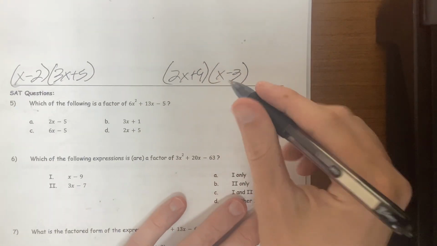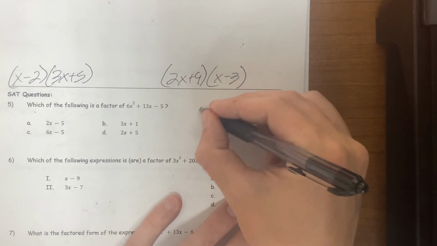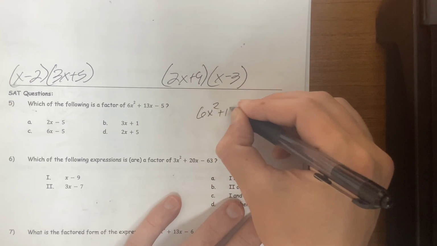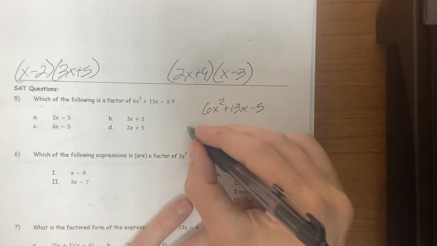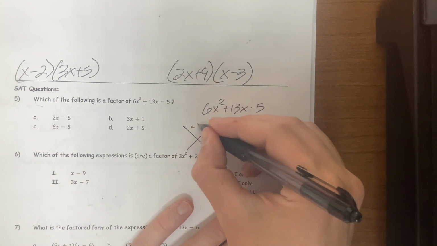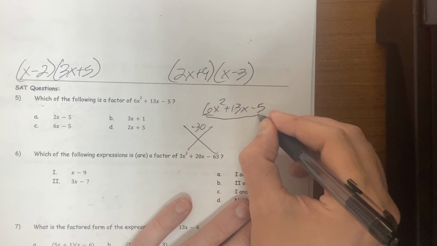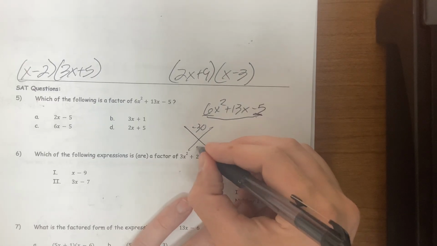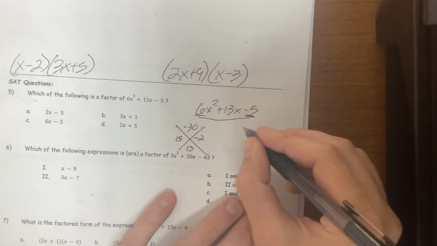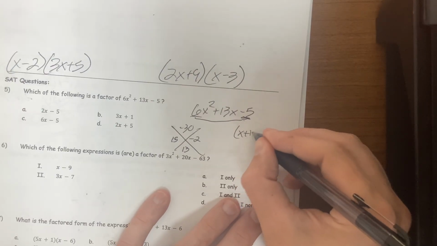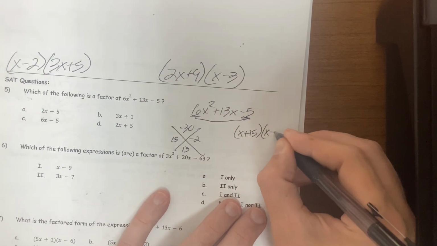Well, in order to figure out if any of those are factors, let's go ahead and factor it. So it's 6x squared plus 13x minus 5. Now, no GCF to pull out, so let's go right into X method. So it's negative 30. That's 6 times negative 5, and then positive 13 on bottom. So that sounds a lot like 15 and negative 2. So that's going to be x plus 15 and x minus 2.